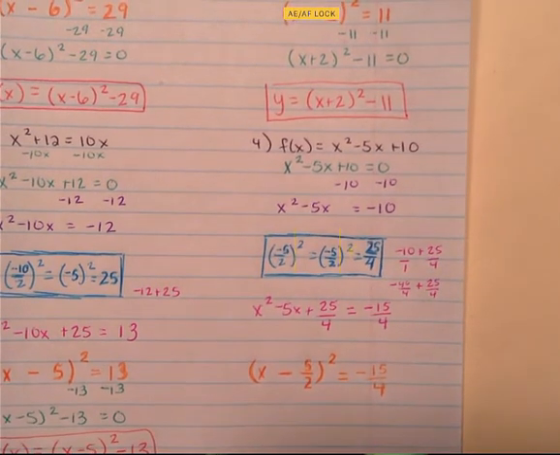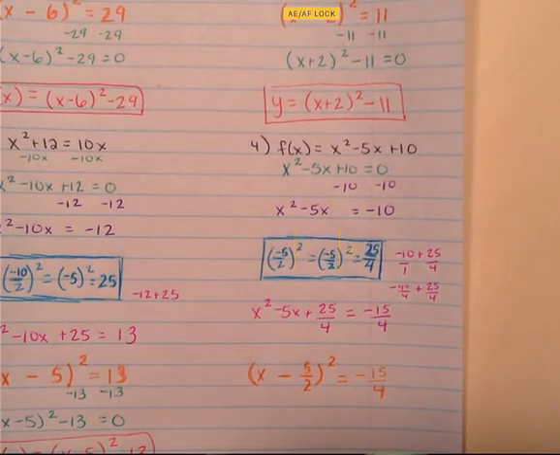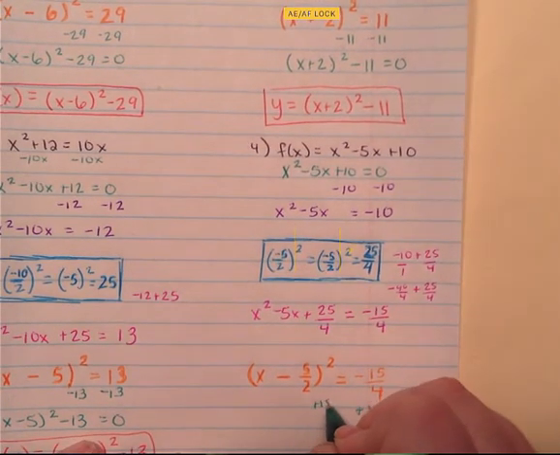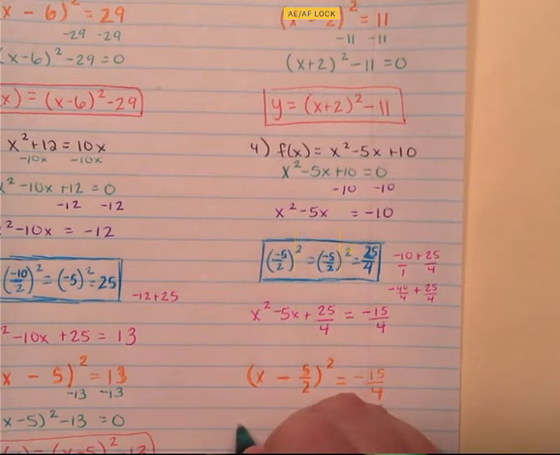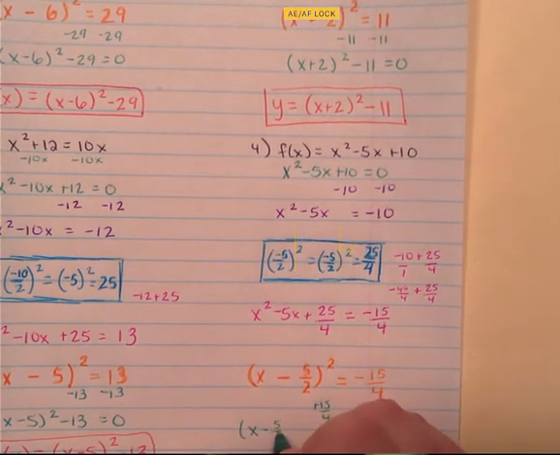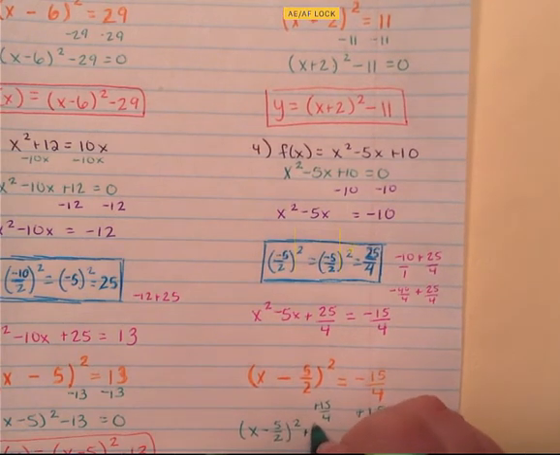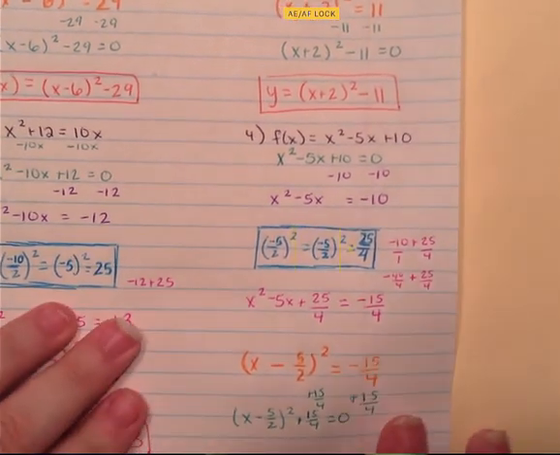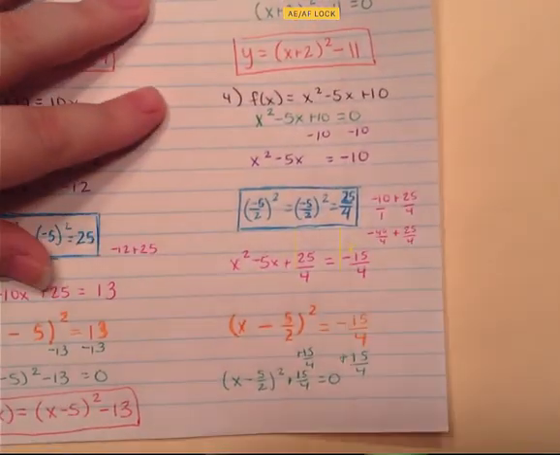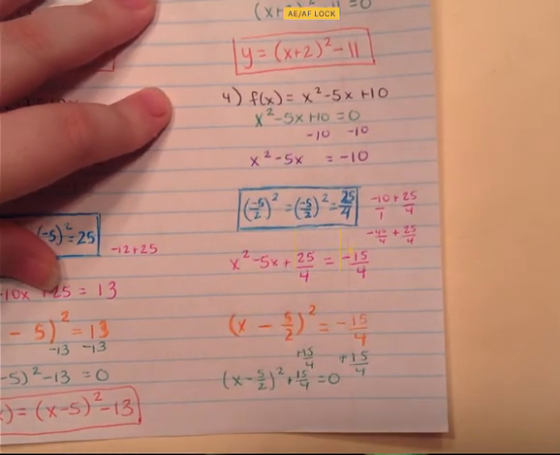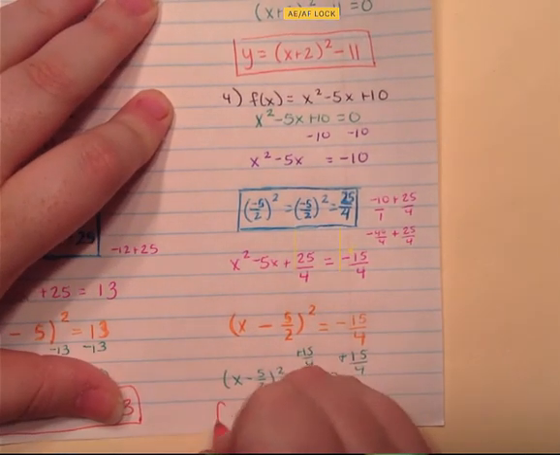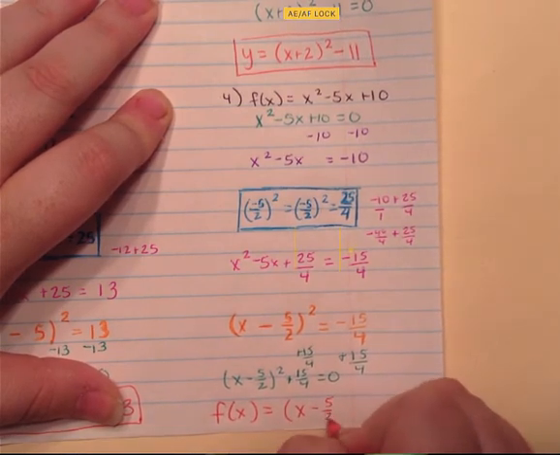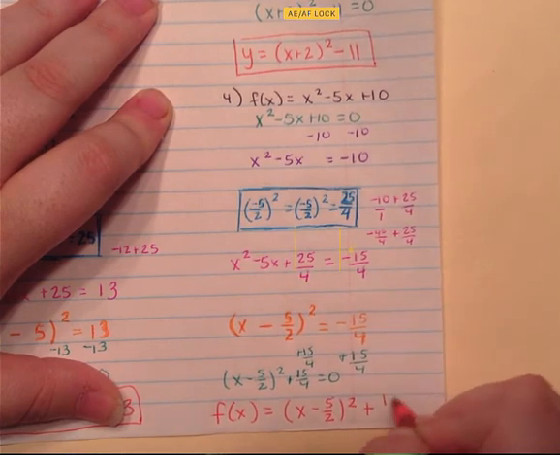So we're going to move that negative 15 over 4 back to the other side. We're going to add the 15 over 4 to both sides. We have it as parentheses x minus 5 over 2 parentheses squared plus 15 over 4 is equal to 0. And the last step is just convert it back into a function. We originally started with f of x. So our final answer will be f of x equals parentheses x minus 5 over 2 parentheses squared plus 15 over 4.